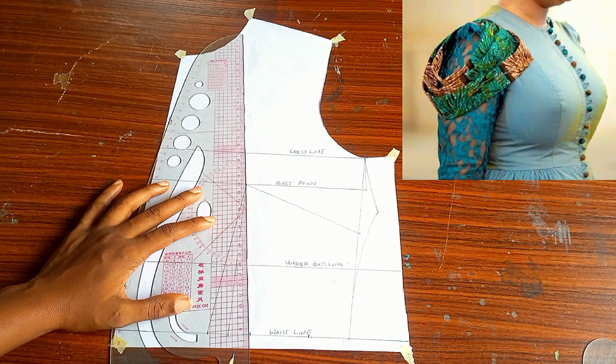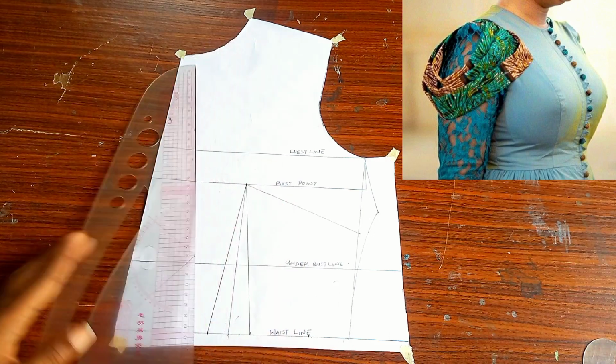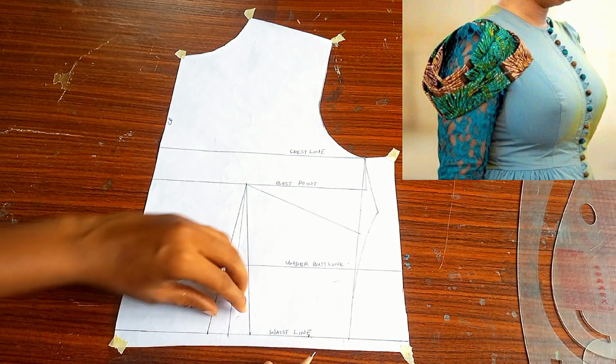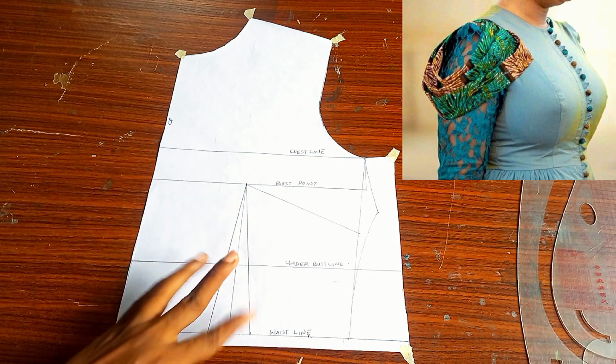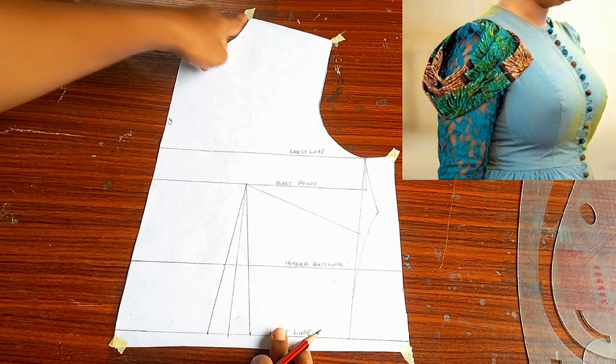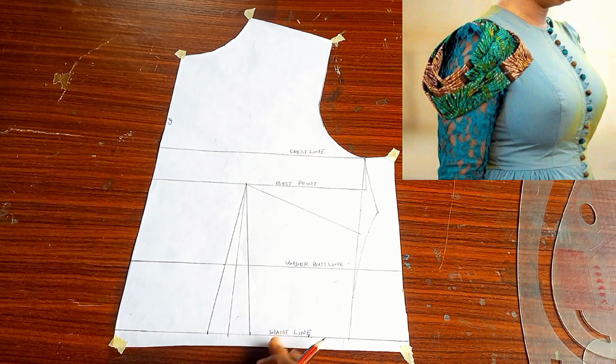Okay, so make sure you know how to construct or draft a basic bodice block. If you know how to, I'm going to be leaving the link in the description box. Now we have already taken out the 1.5 inches dart allowance that we added initially. So let's go to the shoulder dart bustier proper.